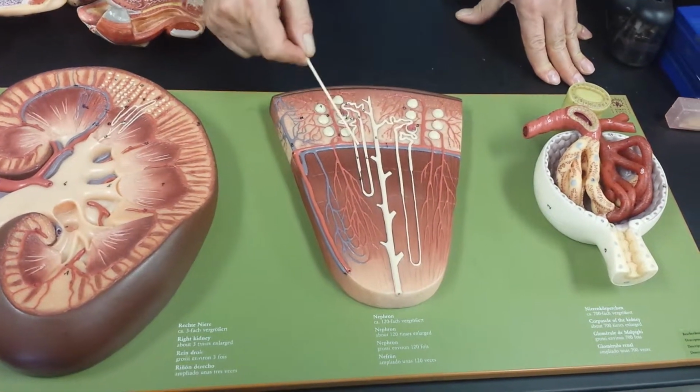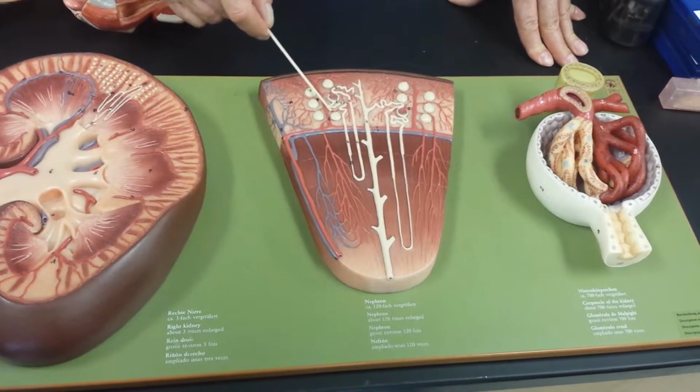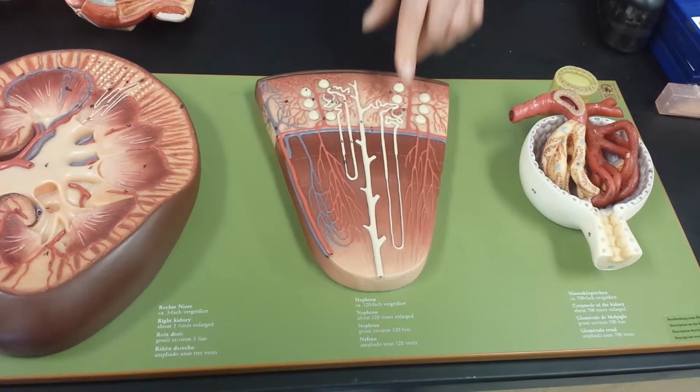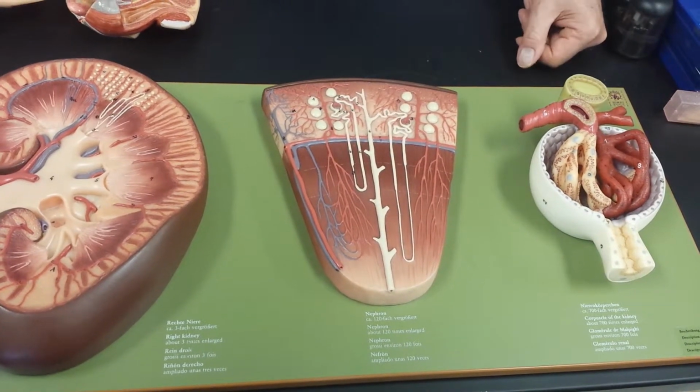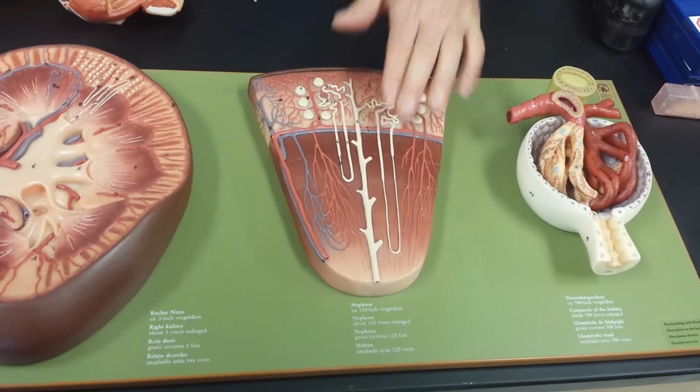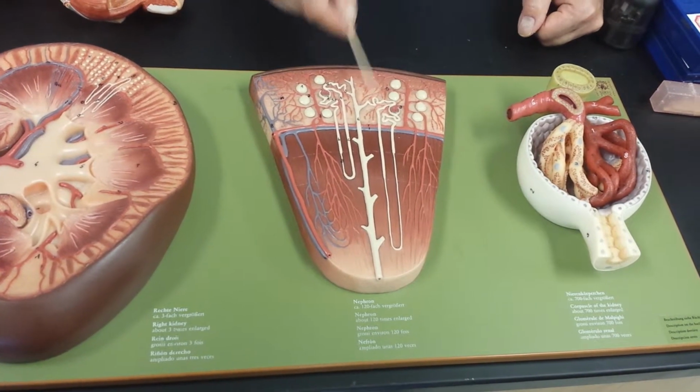Okay? And again, those short loop of Henle, these are cortical nephrons. One's a long loop of Henle, juxtamedullary nephrons. And again, what's the function of loop of Henle? Concentrate the urine. We'll go through that in a little more detail in lecture, and especially this one.